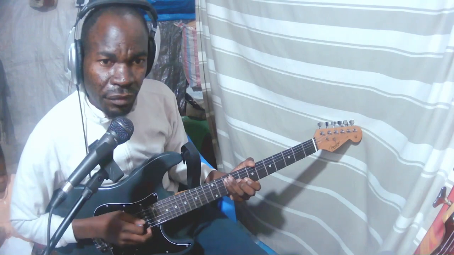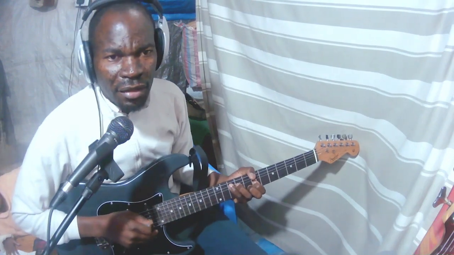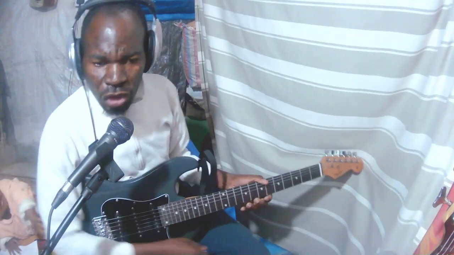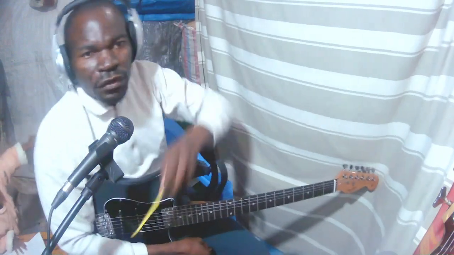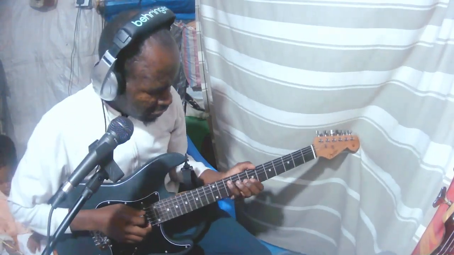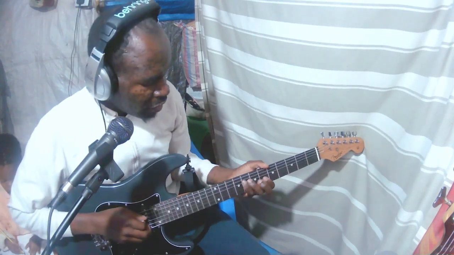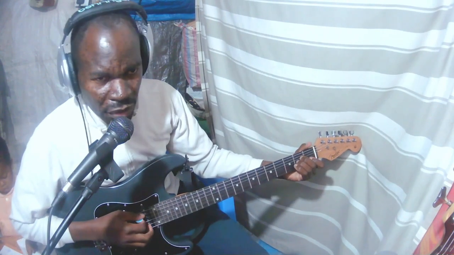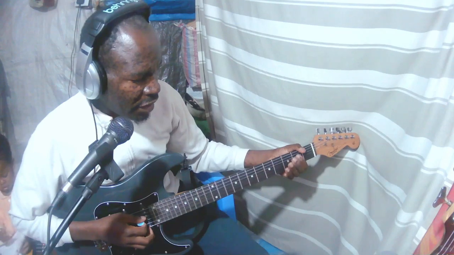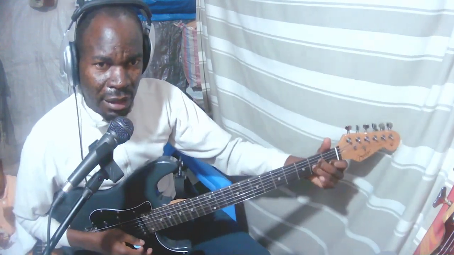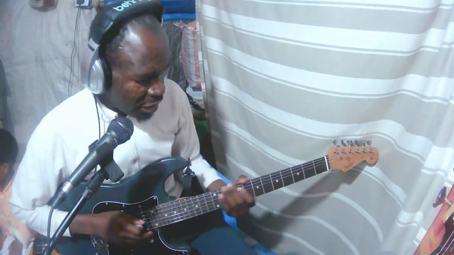So from G, we have G. From G we have A. And remember it is an A minor. So we have G, then A minor. How do we play A minor on the open chord? That is A minor. Mark how I'm holding it. A minor.